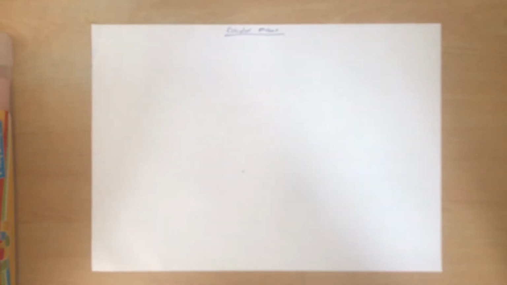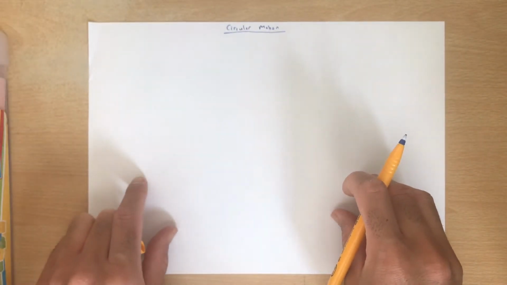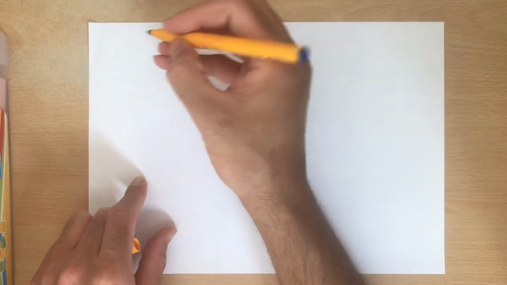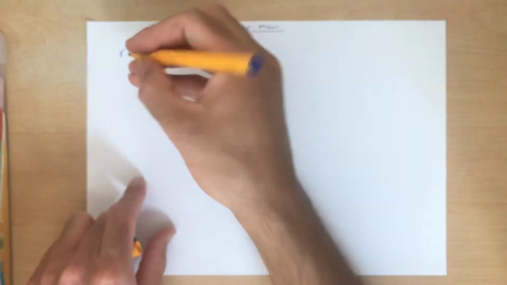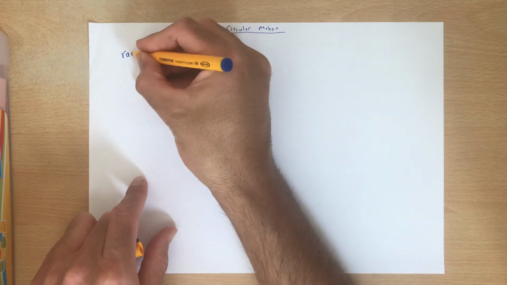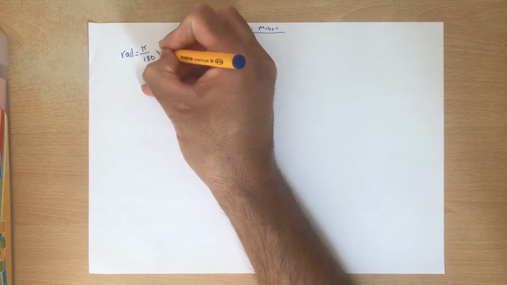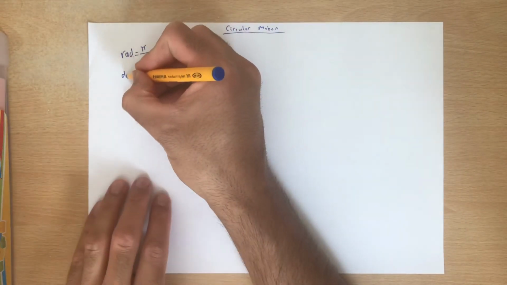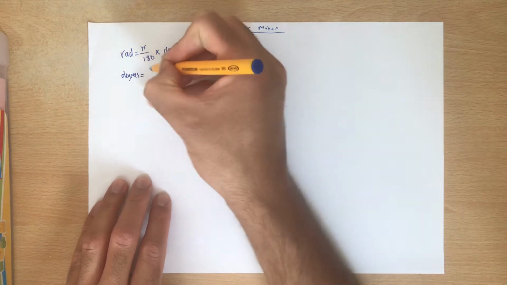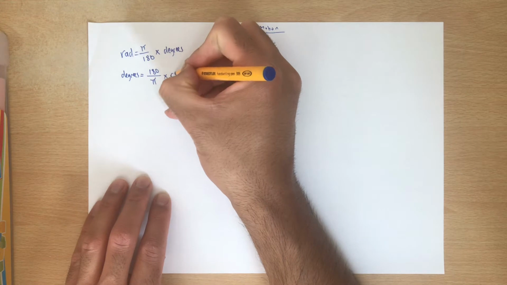In this video, we're going to be looking at circular motion, what it is. But before we start with anything, let's just quickly take a look at how to convert between degrees and radians. So radians and degrees are both angular measurement techniques. Radians are equal to pi over 180 times by how many degrees you have. And to get it into degrees, that's equal to 180 divided by pi times by radians.